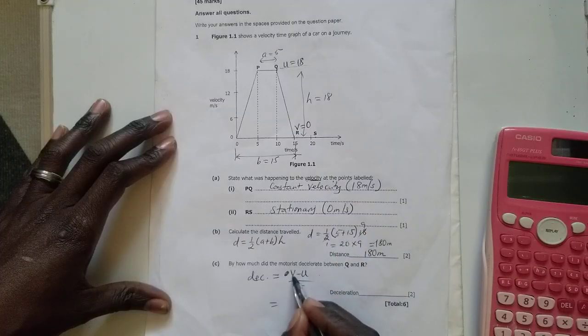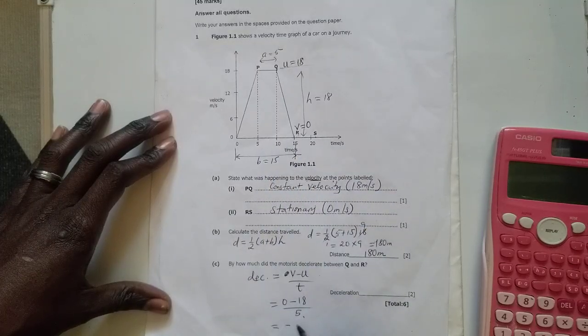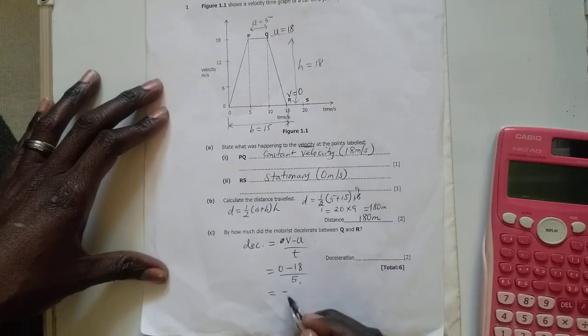So the final velocity is 0 minus the initial, which is 18, divided by the time taken to decelerate, which is 5. So in this case, it is negative 18 divided by 5.